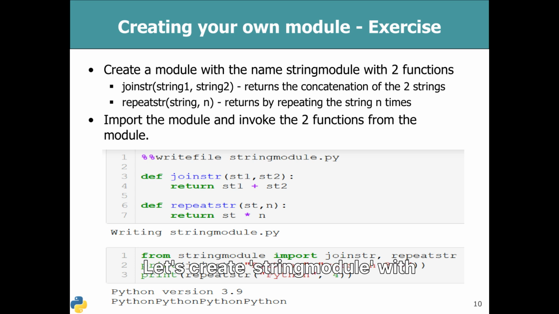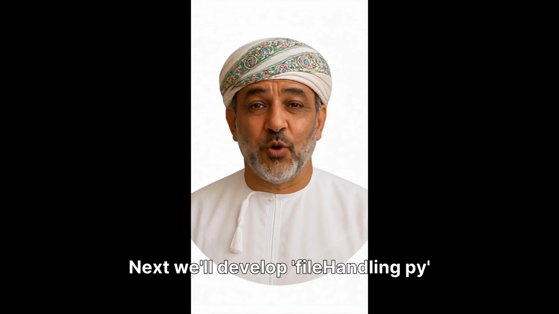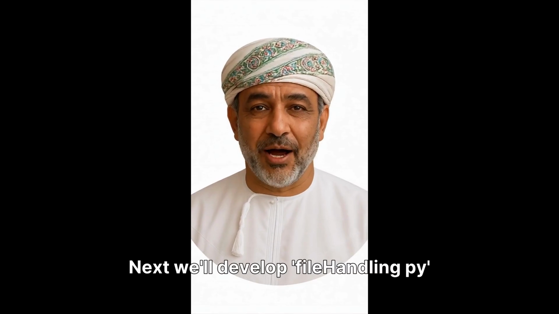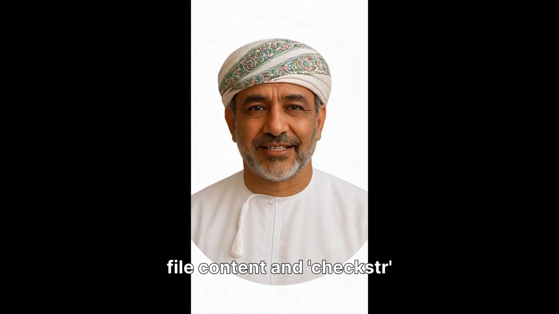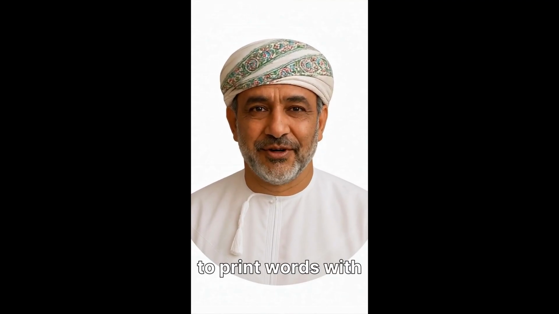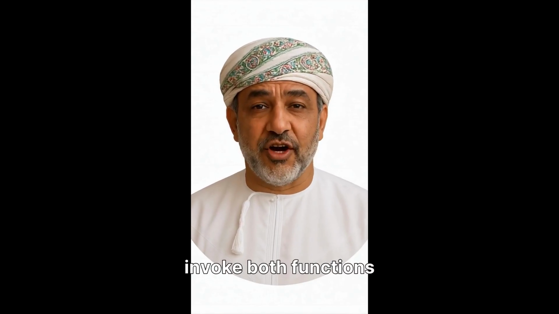Let's create a string module with joinster to concatenate strings and repeatster to repeat a string n times. After defining, we import and use these functions, printing their results within a Python 3.9 environment. Next, we'll develop filehandling.py with two functions, refile to open and return file content, and checkster to print words with 2 to 4 characters. We then import and invoke both functions.